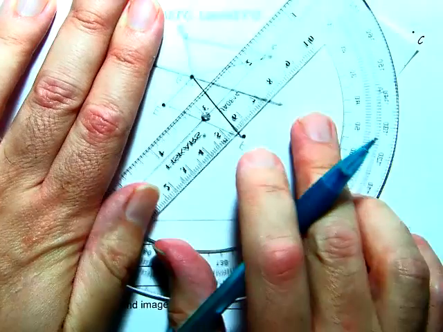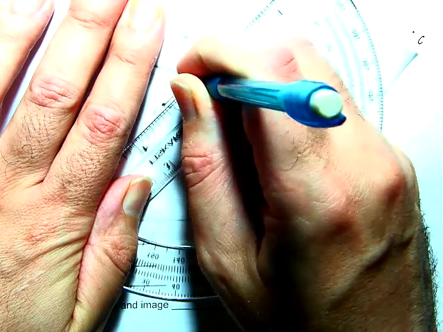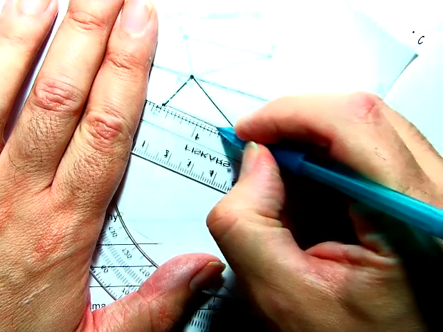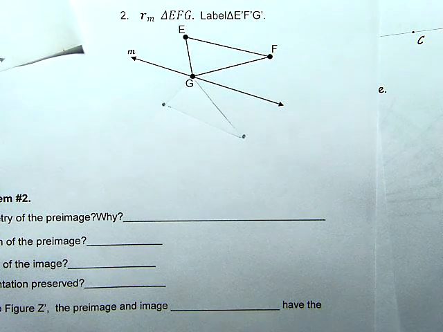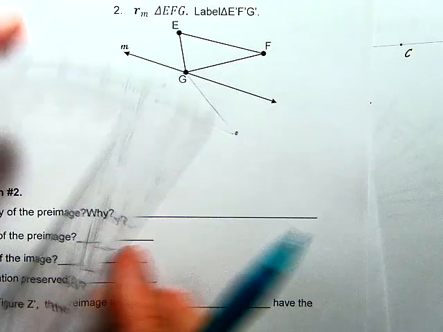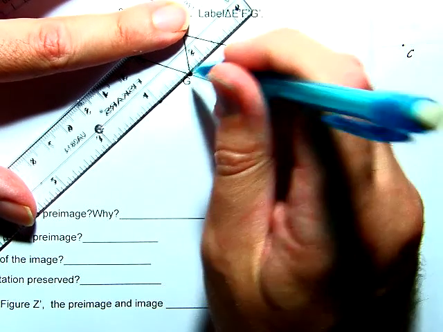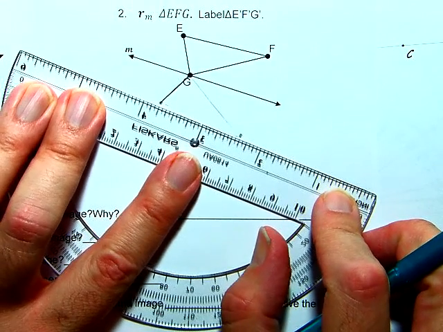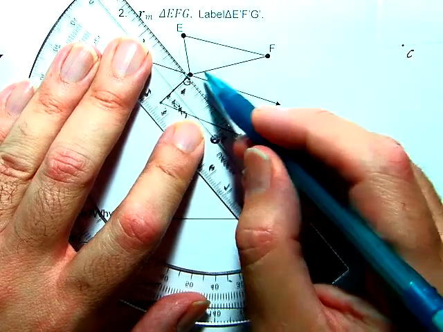Okay, 1, 2, and 3. Okay, good. So now let me take this away, and I can see that I have some very nice indentations in the paper. It should be pretty easy for me to complete this. Got this side. Got this side. And I've got this side. And maybe I was a little off on one of those sides just a bit, but you get the idea.